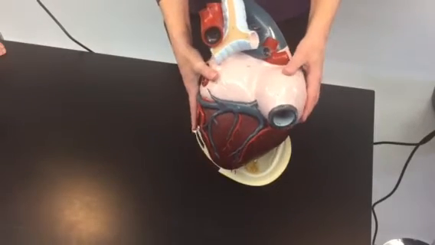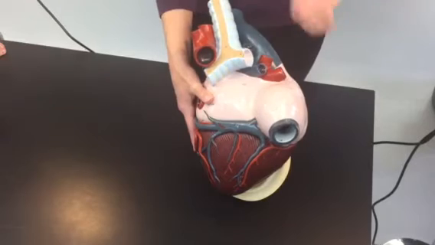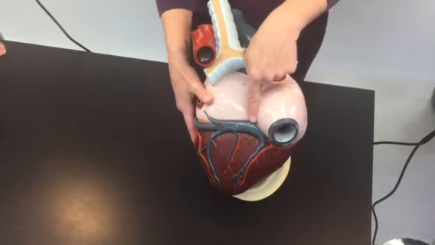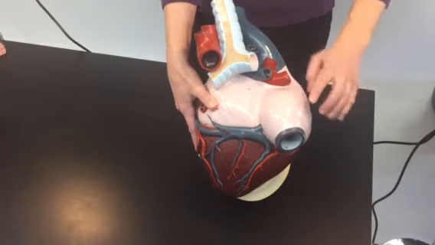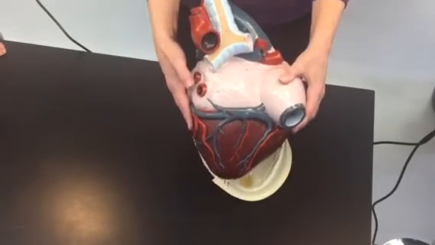So the right atrium is receiving venous, used-up blood from the body as well as the heart muscle. And so it's receiving blood from the inferior vena cava, from the coronary sinus, and from the superior vena cava here. So this is the right atrium. This over here is the left atrium.